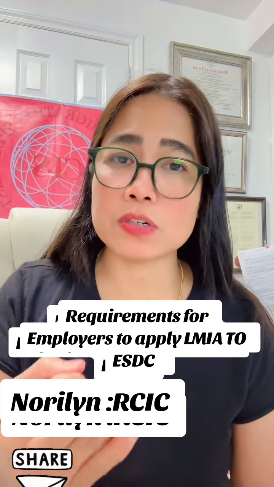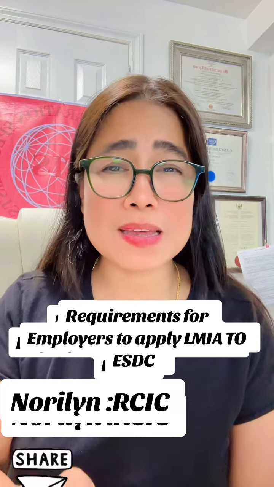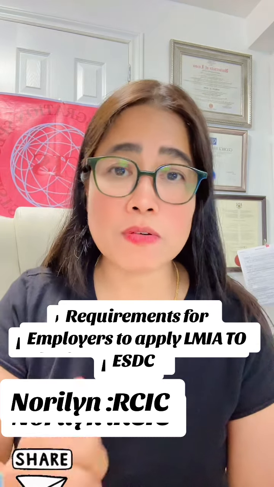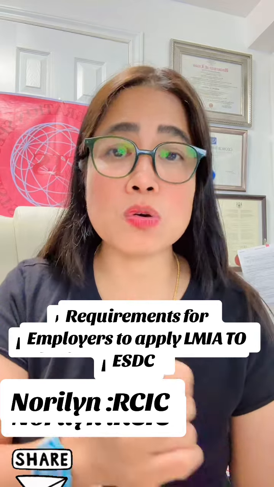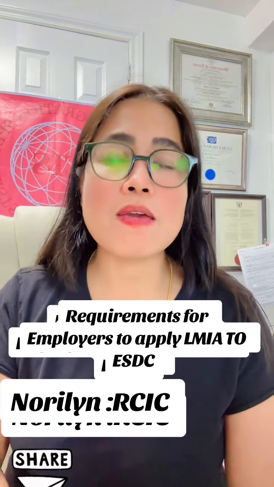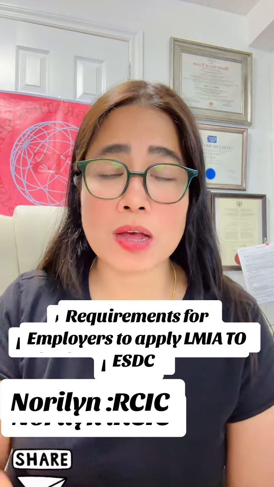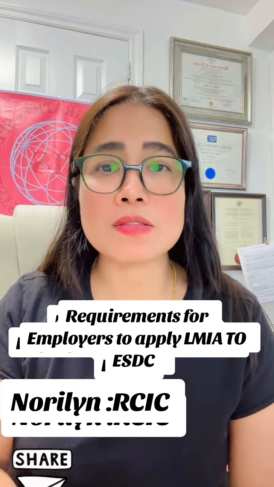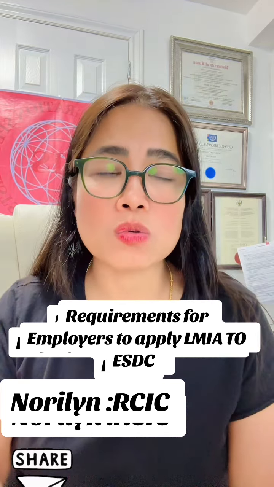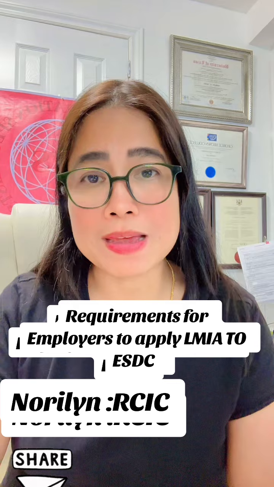Number three, of course, to show who you are, which is your ID. We will need your driver's license or your proof of age. If it is an elderly caregiver, of course, 65 years and above, you can hire a foreign national or foreign worker as your caregiver. If it is a nanny, then we need the long form birth certificate of the child needing the care. ESDC wants to see who the parents are who are sponsoring as the employer of the foreign national. So those are the requirements.